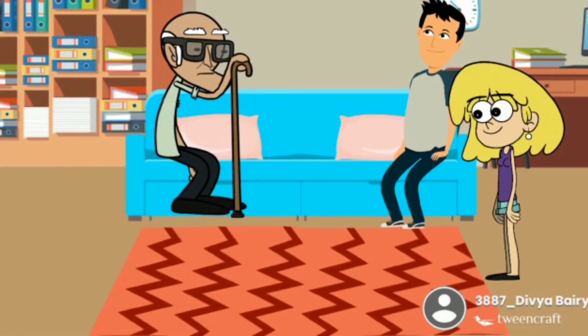Well dear, I invest in Post Office Senior Citizen Savings Scheme. Post Office Senior Citizen Savings Scheme? What is that? Senior Citizen Savings Scheme is a preferred fixed income investment option for the people above the age of 60 years. The maximum deposit is rupees 15 lakh or the amount received on retirement, whichever is lower.